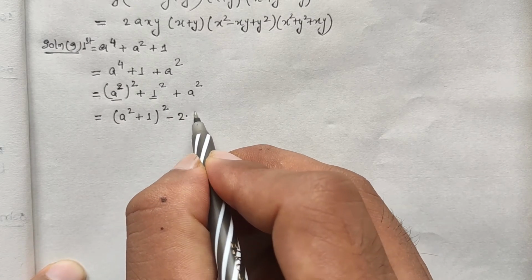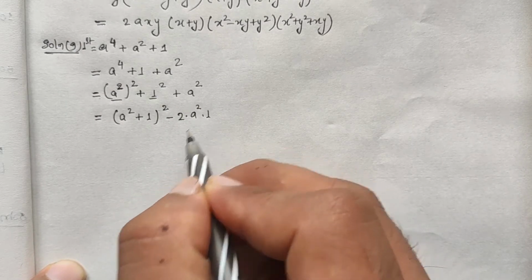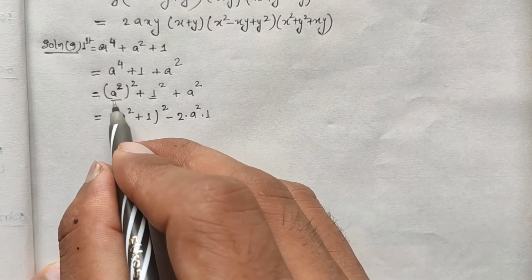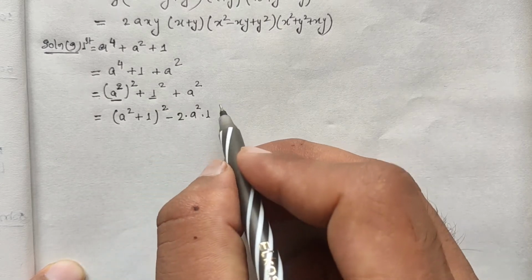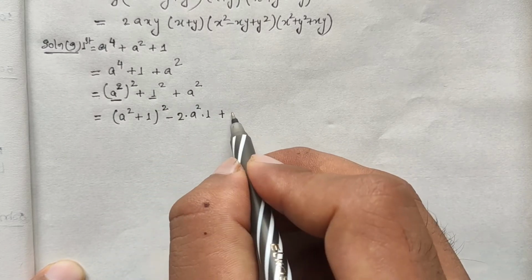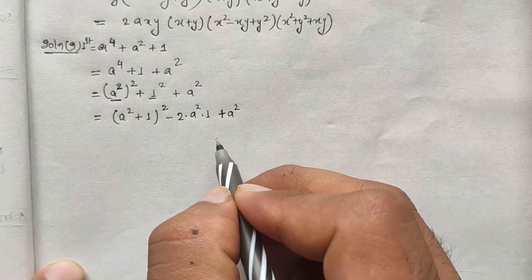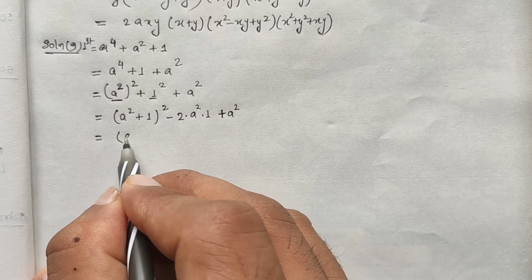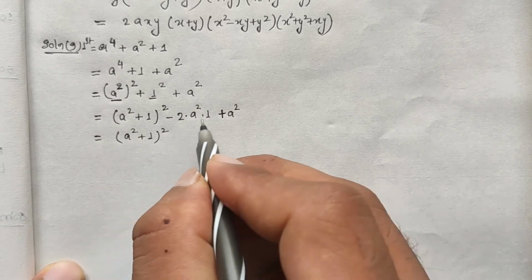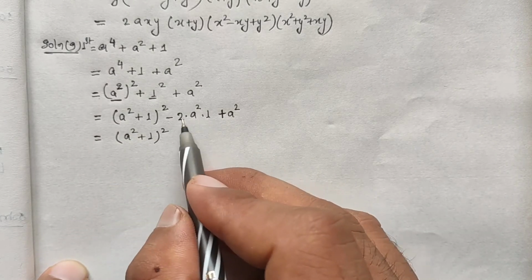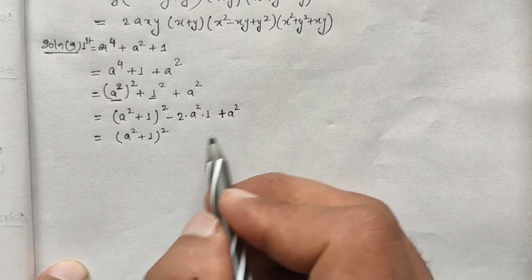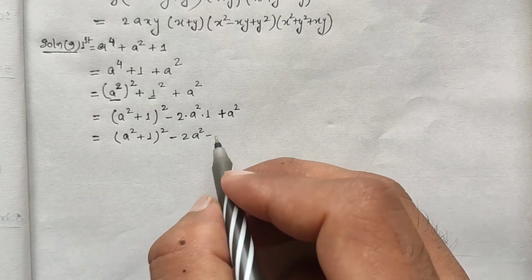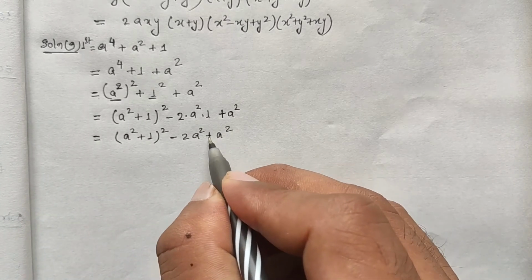minus 2a into b. Yes, that's the formula. A plus b whole square minus 2ab. So here a is a square and b is 1, and plus a square is already there. Then what you can do? This is as it is, a square plus 1 whole square. Now 2 times 1 is 2, so it is 2a square, plus a square. Let's write another step.